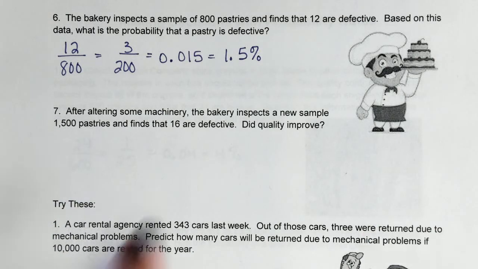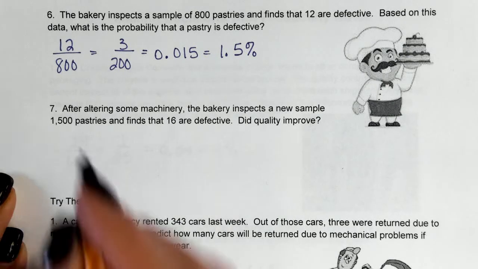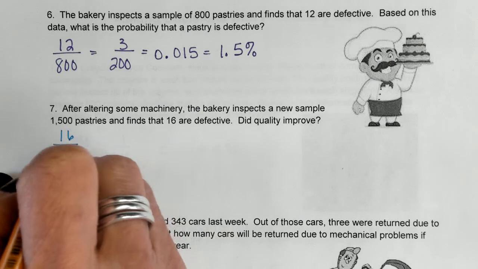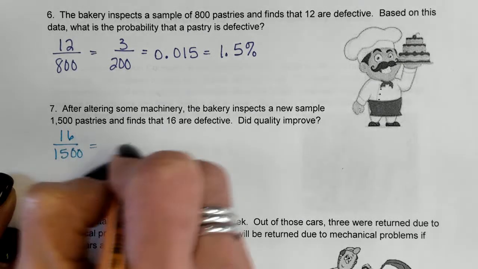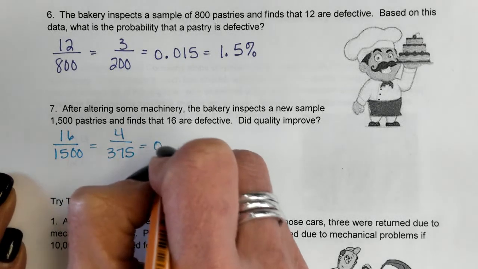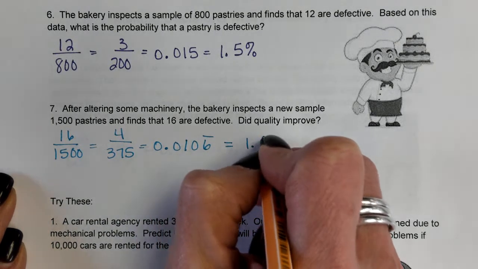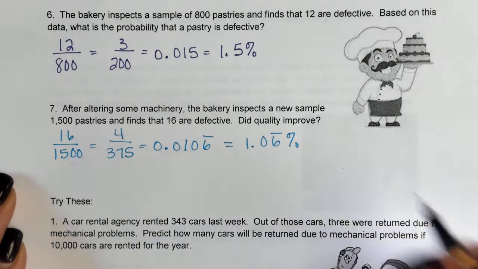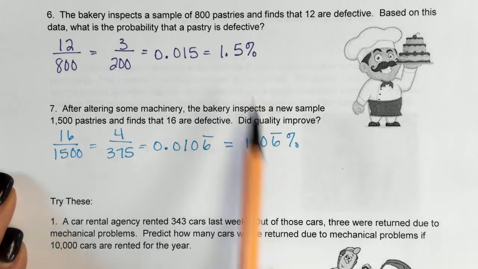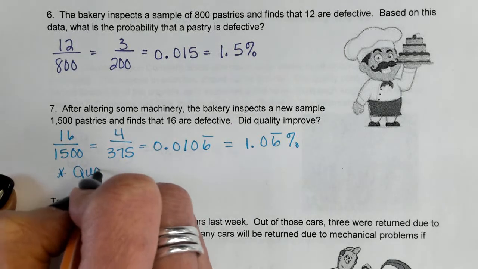So number 7 is based on the same information. After altering some machinery, the bakery inspects a new sample of 1,500 pastries and finds 16 are defective. Did quality improve? So now we're saying, okay, 16 out of 1,500, which is about 4 out of 375. So that's about 0.0106 repeating, so we'll say about 1.06%. So yes, while it's still not much difference, there is some difference there. So quality did improve.